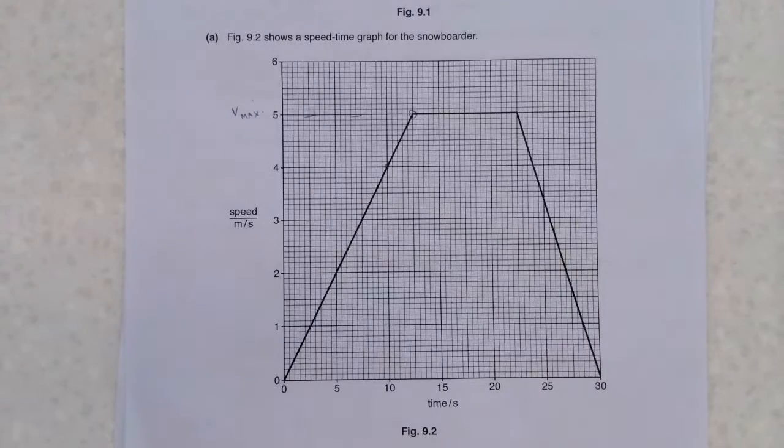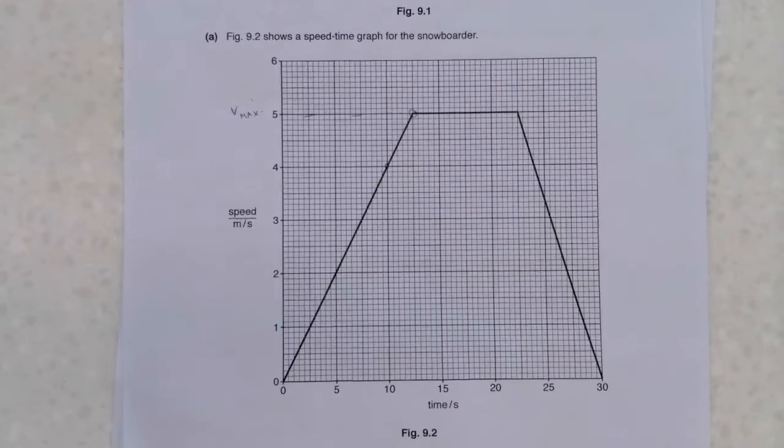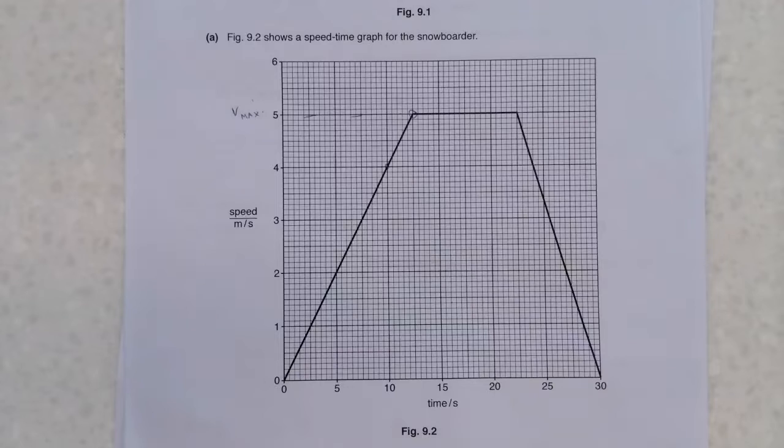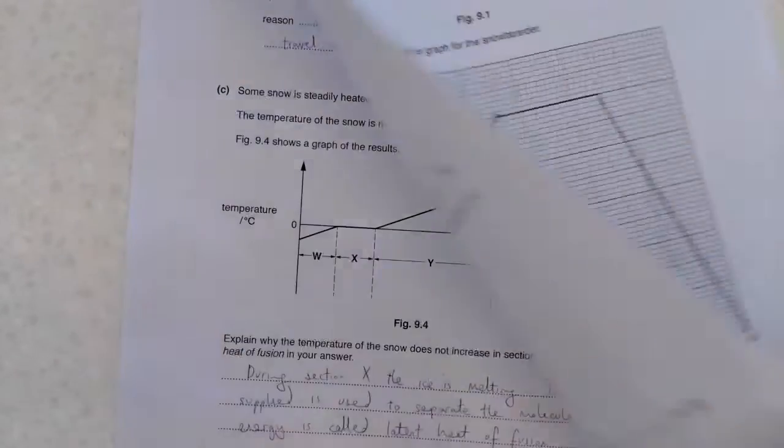meters per second. Also quite a good idea when you look at this data to think what kind of things could they be asking me. It's a speed time graph. It might be asking about acceleration, they might be asking me about speed, about distance. Okay, let's have a look.